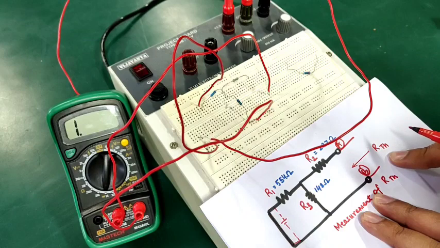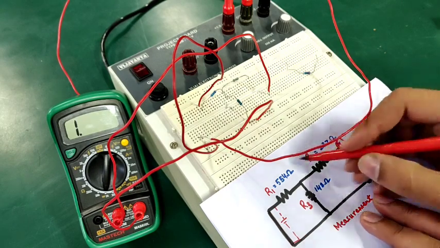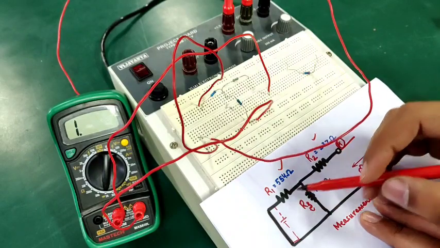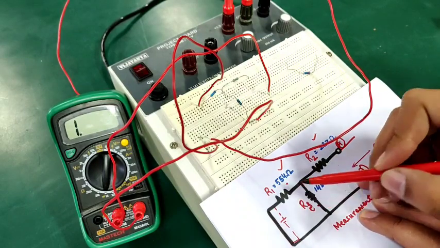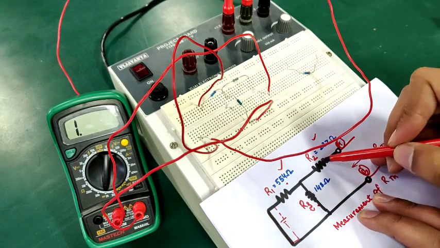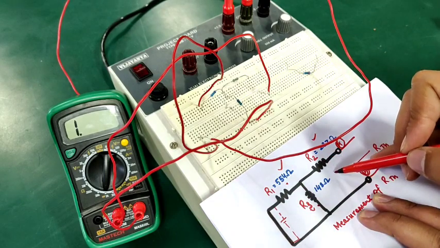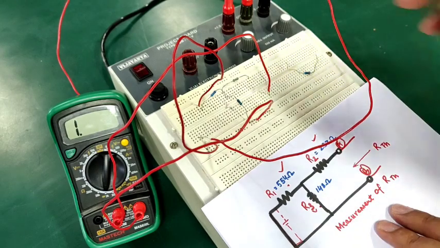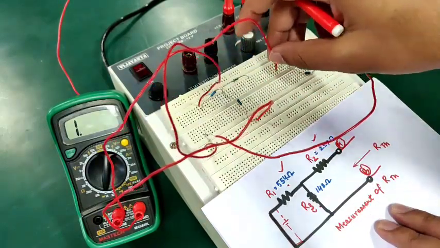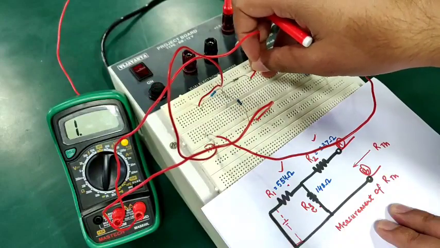For calculation of RTH, you can calculate this manually also. Resistances R1 and R3 are in parallel here, and their combination would be in series with R2. So you can find the equivalent resistance with that method also, but let us here find it with the help of a multimeter.